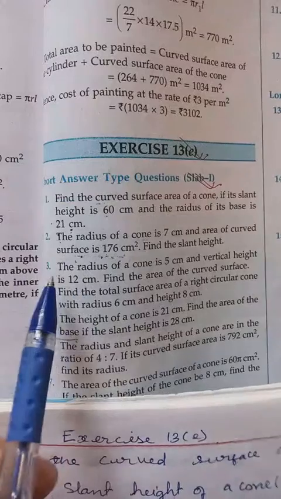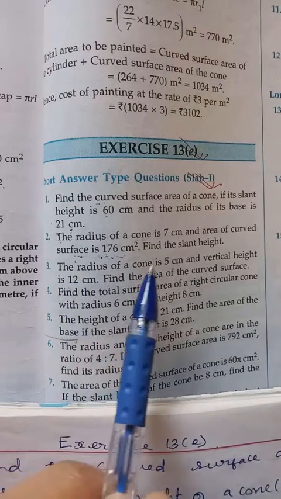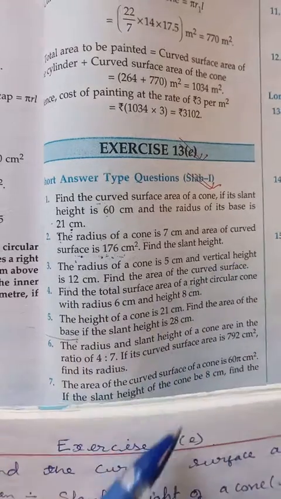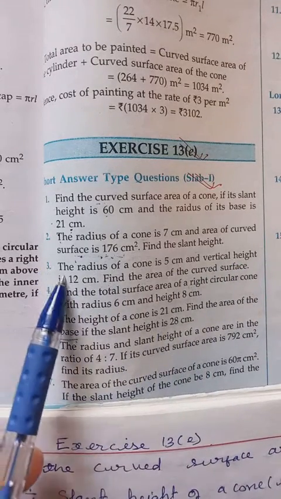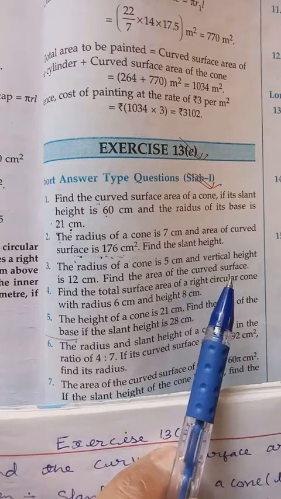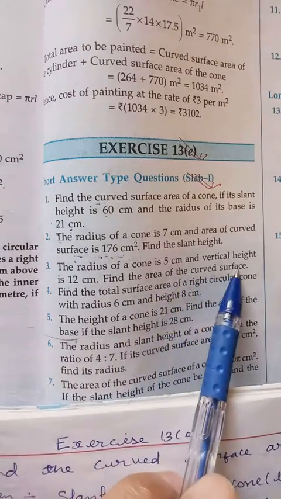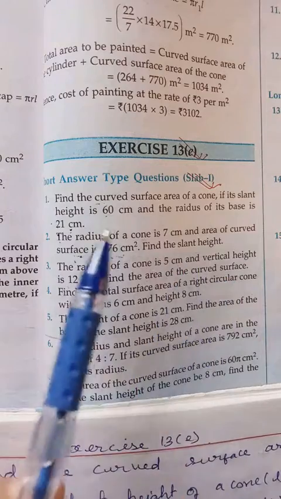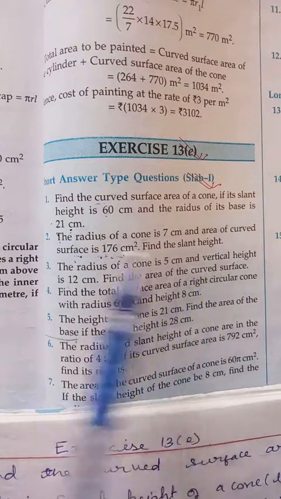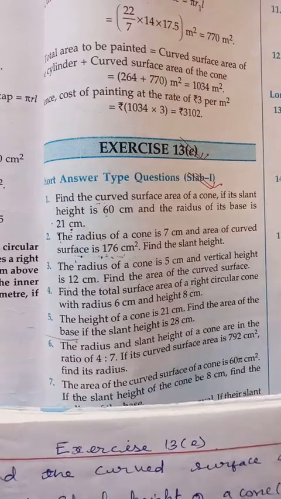Then next we'll have number 3. The radius is given to be 5 cm. The vertical height, now they give us that height in the middle, is equal to 12 cm. But what we have to find is the curved surface area. We know the formula for curved surface area is pi r L, and we need the slant height. So before we proceed to find the curved surface area, let us find the slant height.